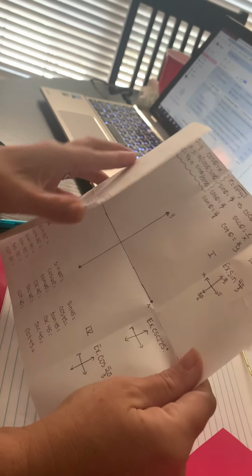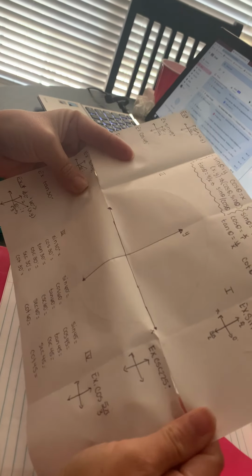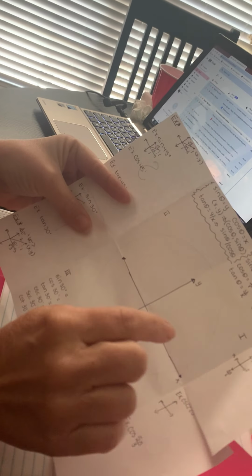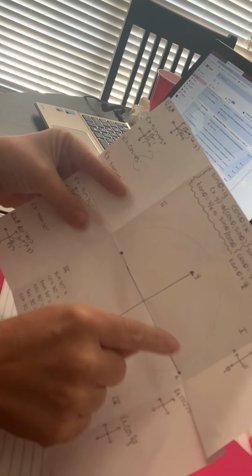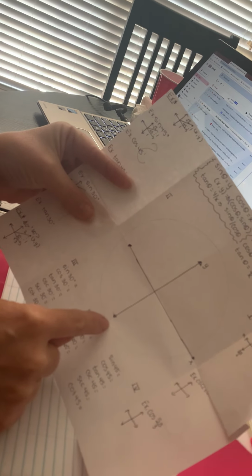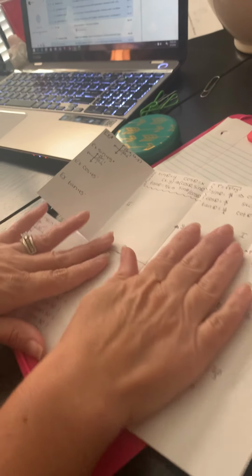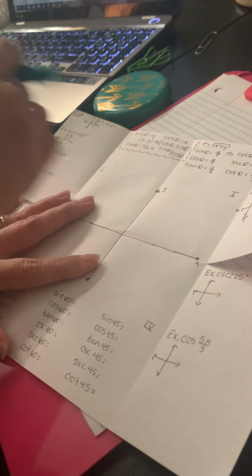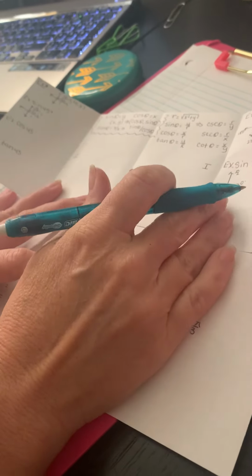All right, then you're going to open up your foldable, and go ahead and make your X and your Y. We're going to get started with these, which are called the bow tie angles.